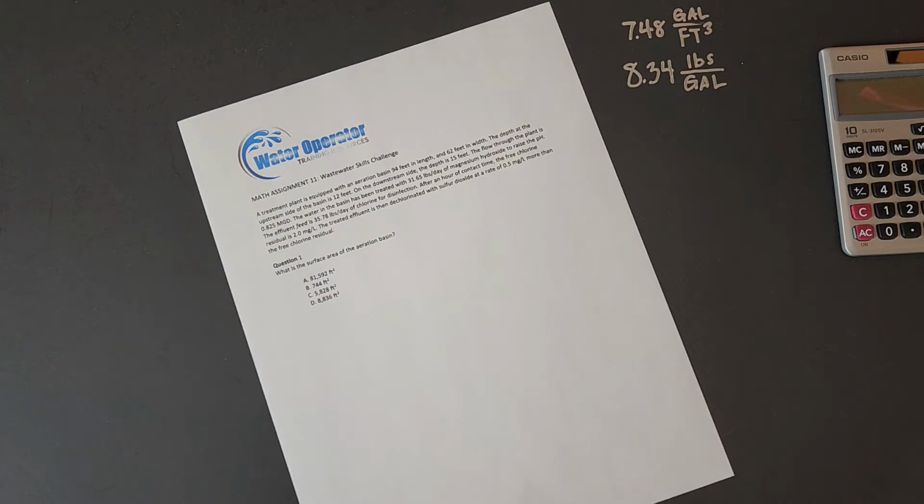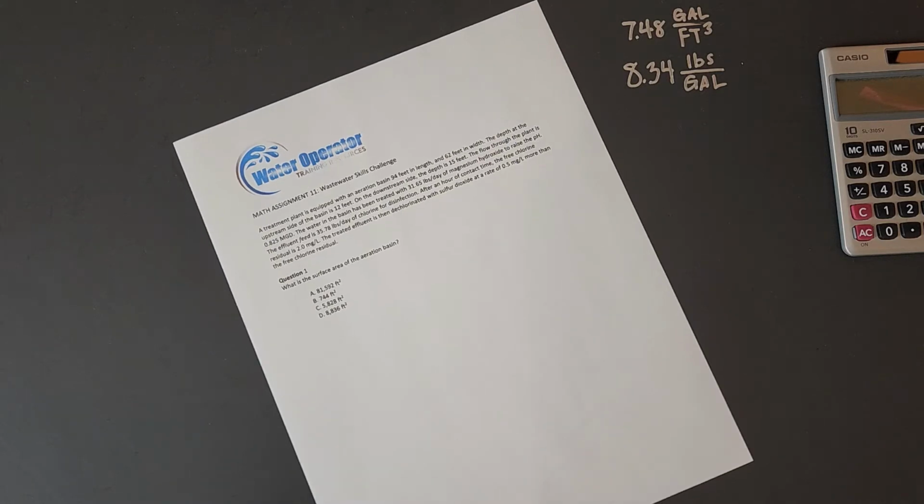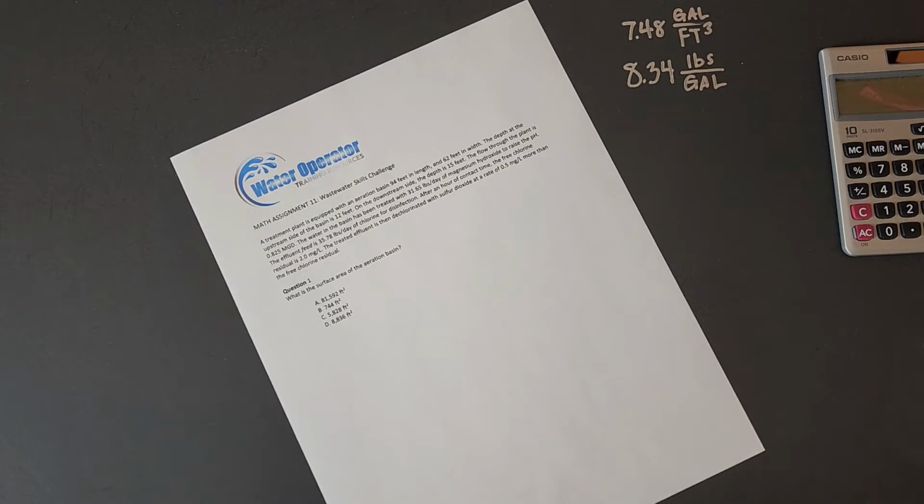Repetition is the key here with the water wastewater math. It's what works for me. Repetition, teaching it to somebody else. I highly encourage you all, especially if you struggle with math the way I do, take aside one of your coworkers, one other operator, sit down with them, help them understand it, teach them how to do the math. You use a different part of your brain when you have to explain it or teach it to somebody else and help them understand.